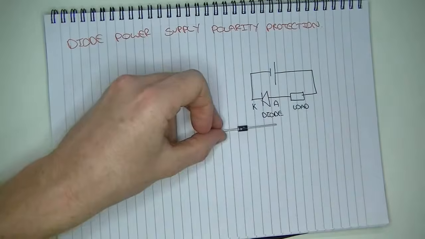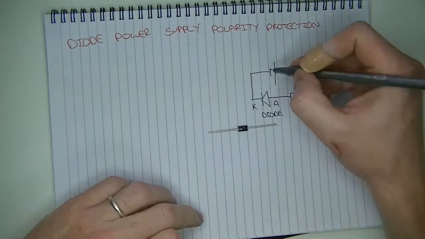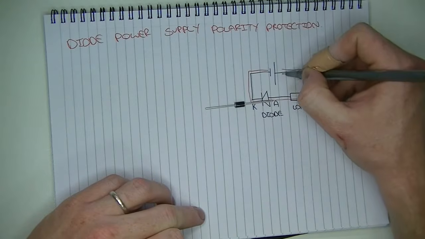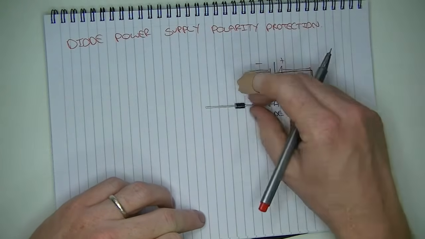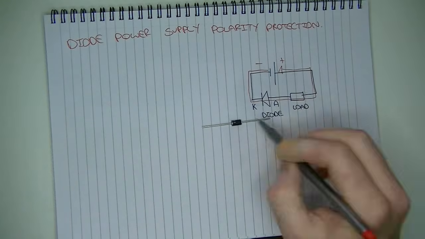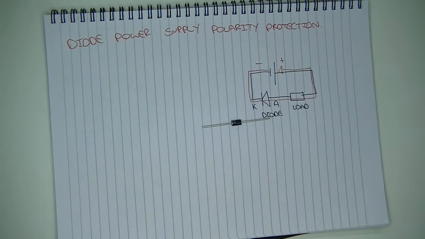So if we had that circuit right there, we would have current flow negative through to positive. Again, I deal with electron flow, and that's the way electrons go.